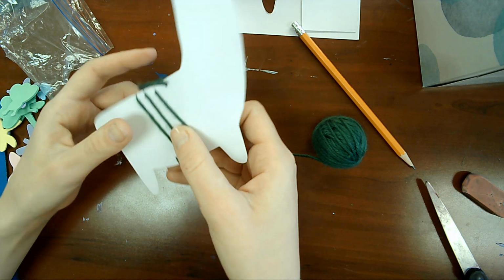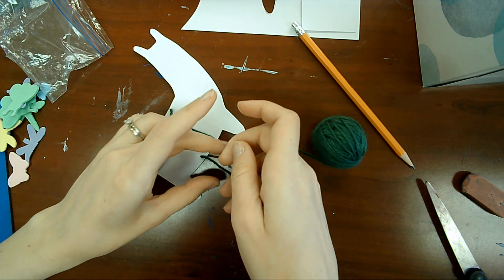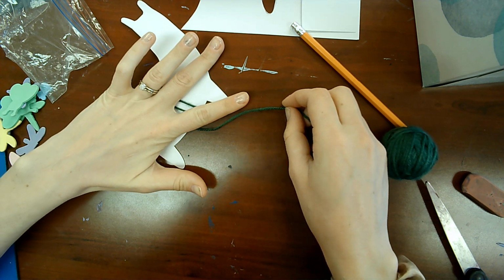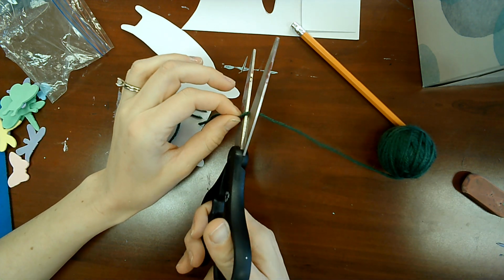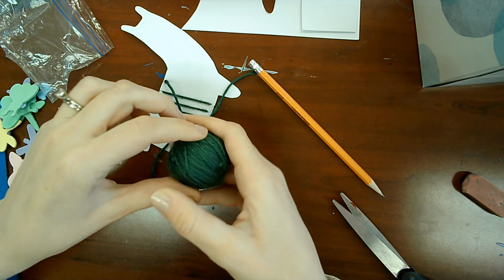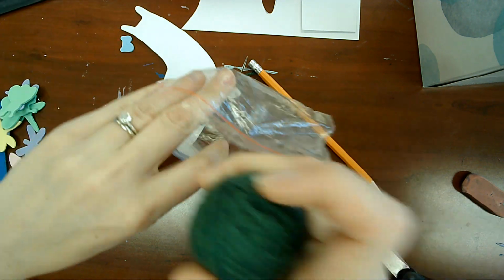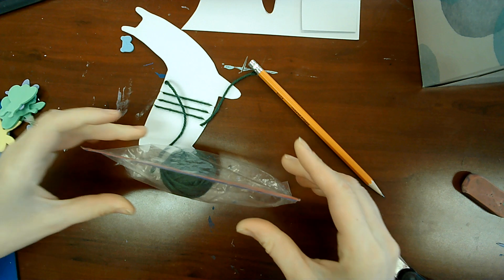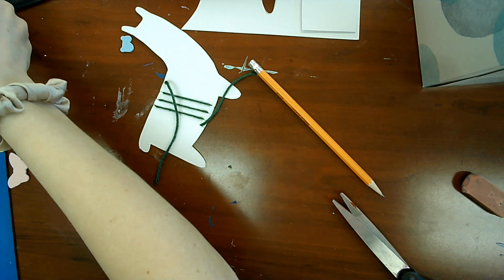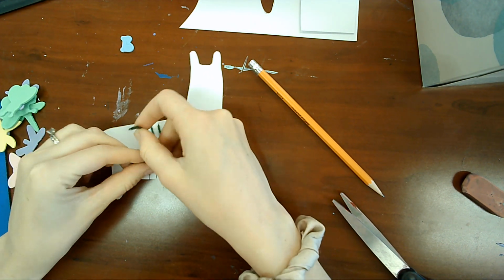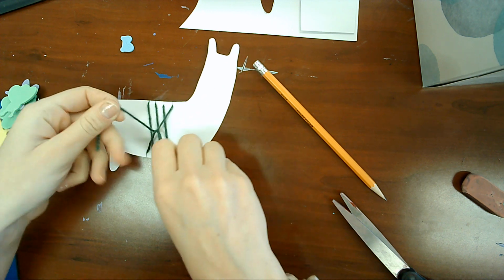And then, we like this tail back here. We need to make a tail down here. So it's going to be about the size of a finger. And you'll cut like that. And then take your ball of yarn and put it back in the bag. Zip up your bag and put it back in the red box in the middle of the table. And it's like that.